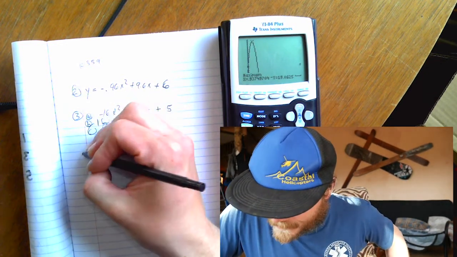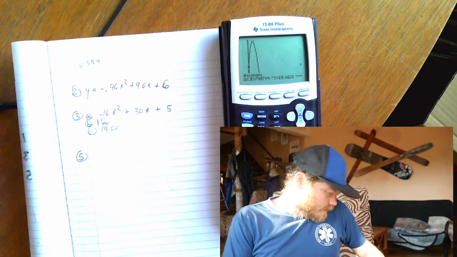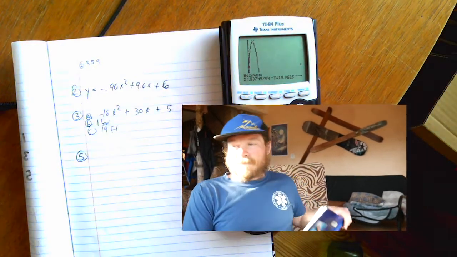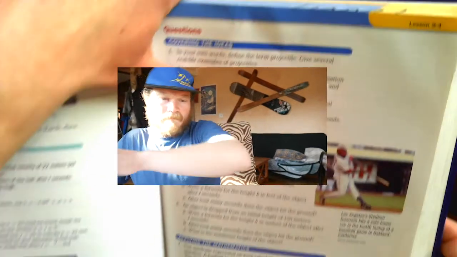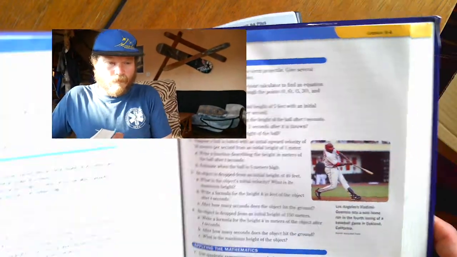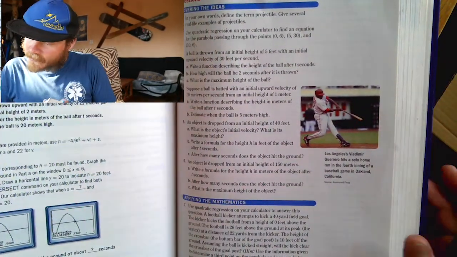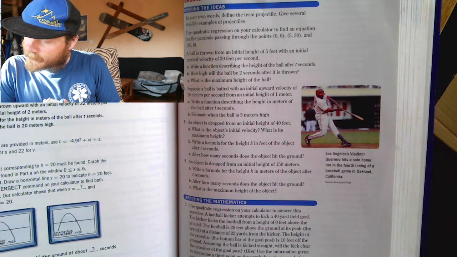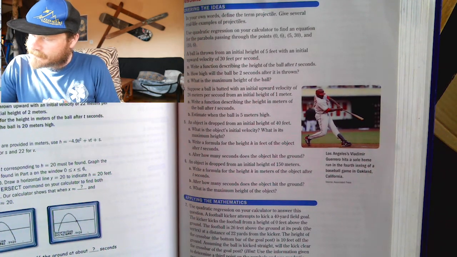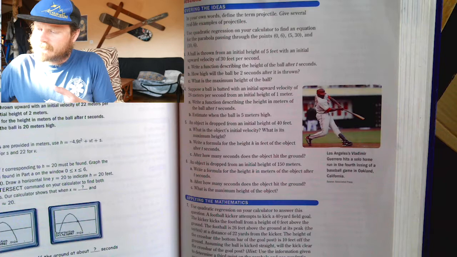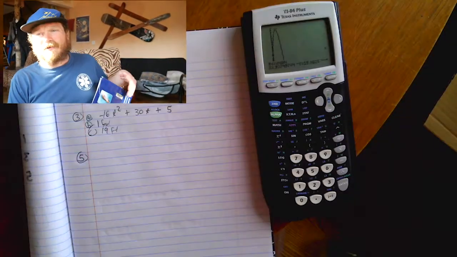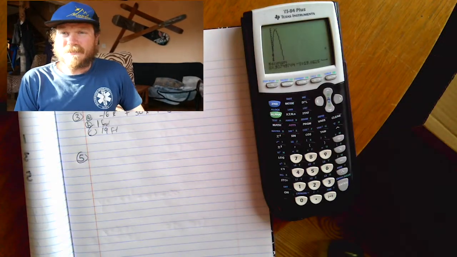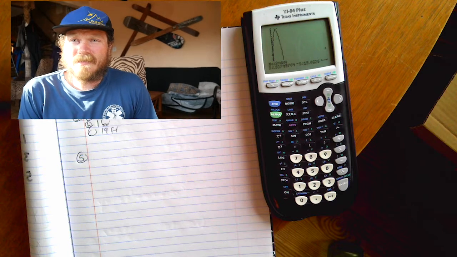Okay, number 5. Woo! We are plugging along here. 5. An object is dropped from an initial height of 40 feet. What is the object's initial velocity? What is its maximum height? Well, that's a great question. Its initial velocity is going to be 0.